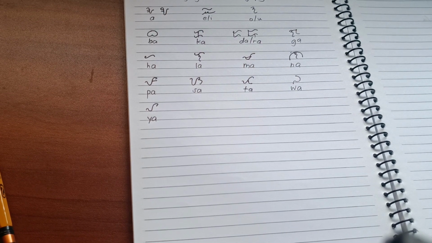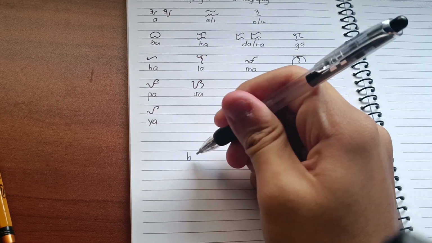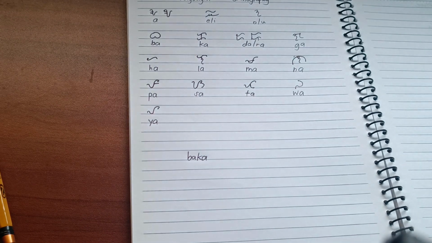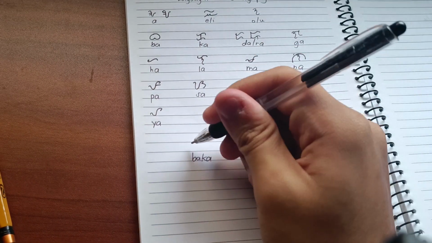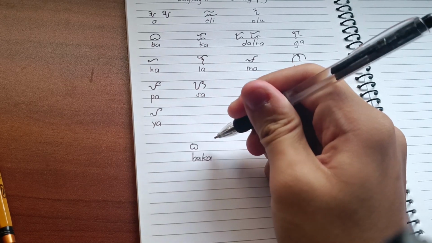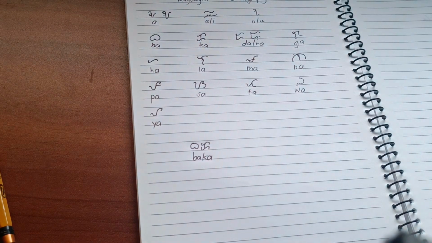Okay, so now that we have completed the symbols, let's give some examples on how to write words in Baybayin. So for example, baka. It's cow in English. So how do we write baka? We just simply put ba and ka. Baka. Cow. Baka.